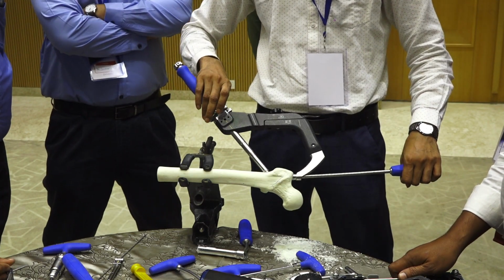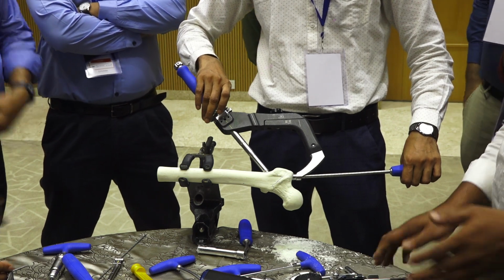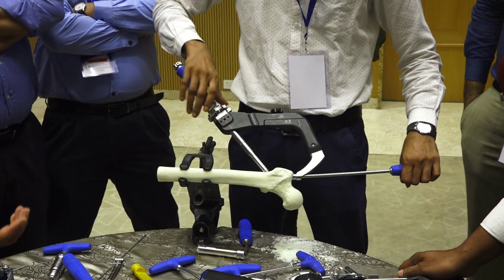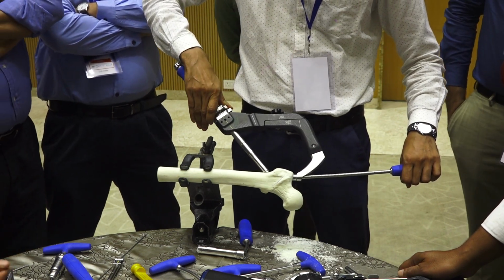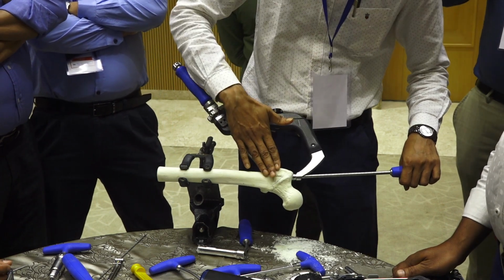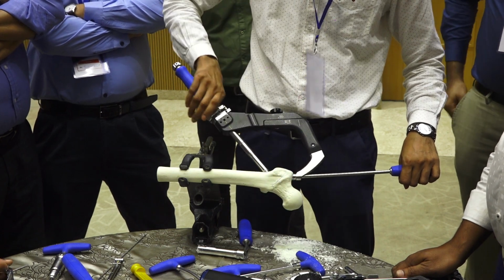Maximum compression is 13 mm. 8 mm. 8 mm. So we have to check it. We have to give clockwise rotation, so this nail area will get compressed. The fracture will compress.